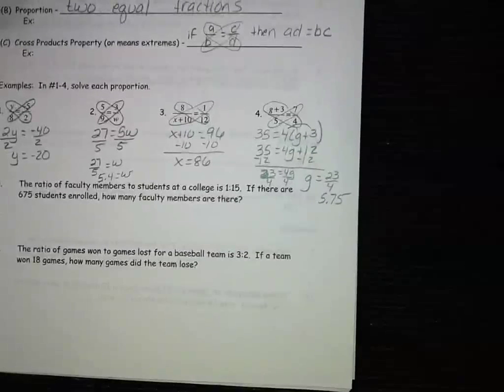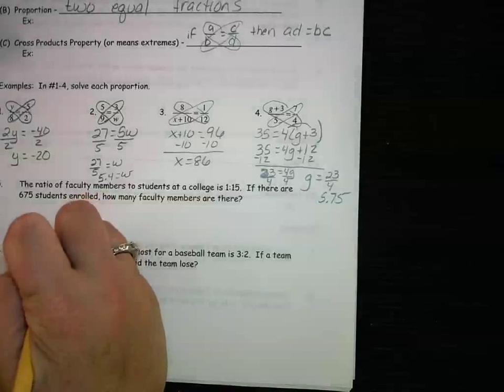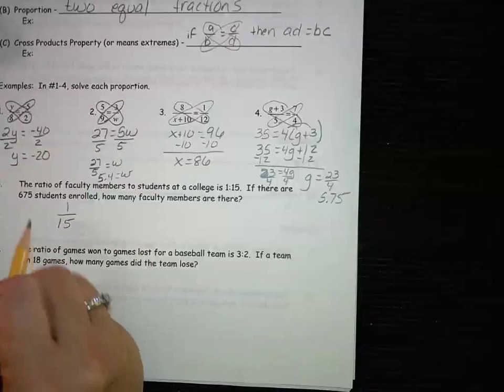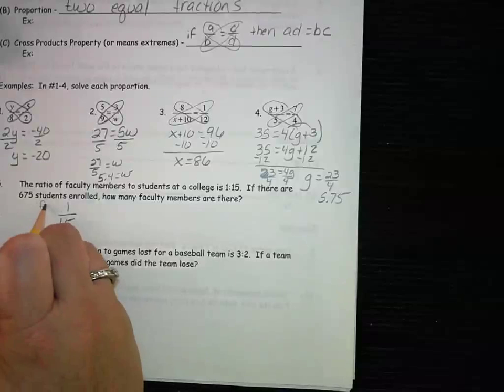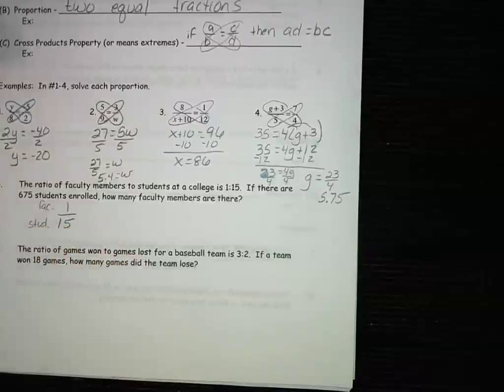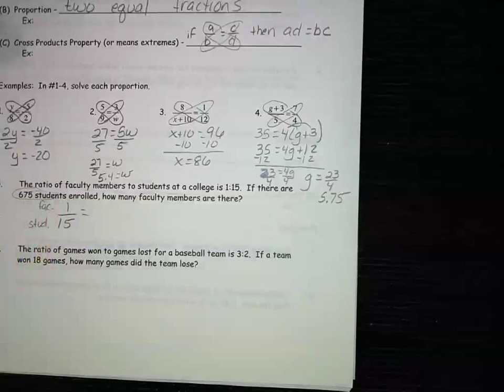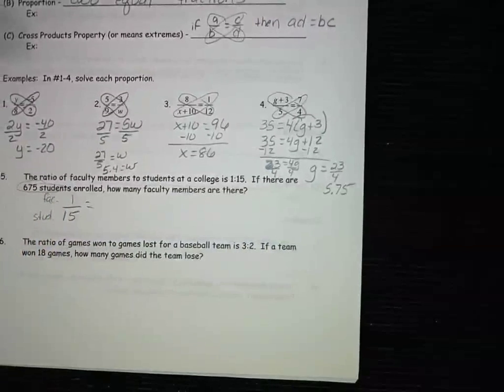Number 5, the ratio of faculty members to students at a college is 1 to 15. So I sometimes like to write here faculty over students, and I'm going to abbreviate those. I do that to remind me where this number goes.